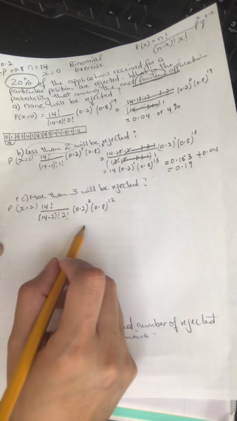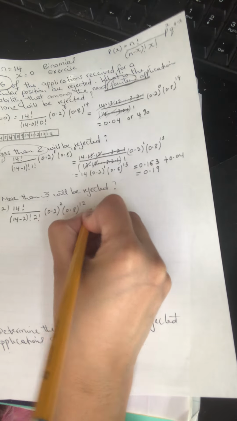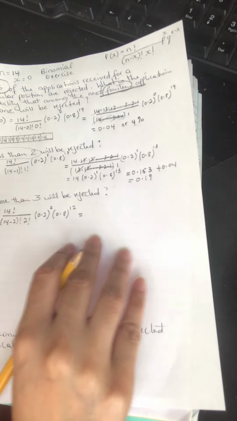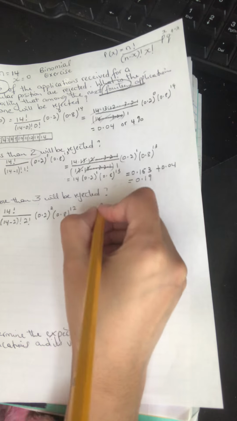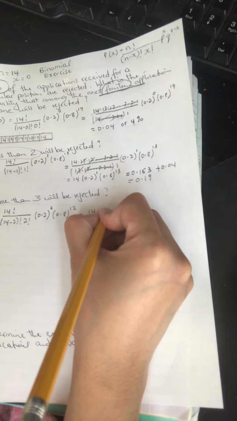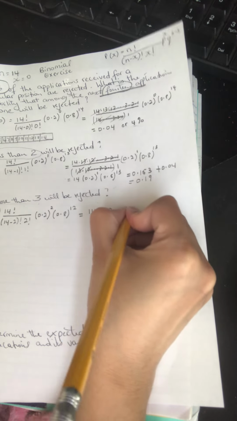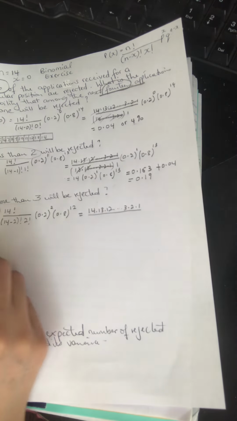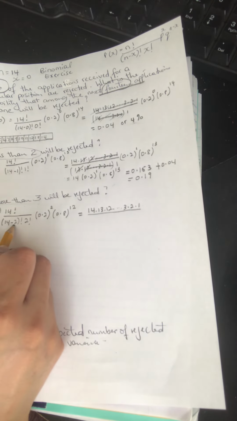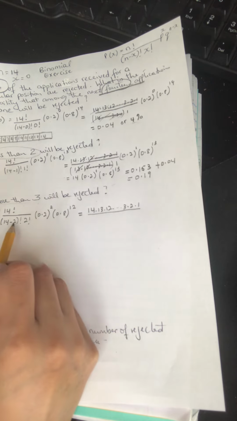Get that? Now we have to simplify this. We're doing the same thing. 14, 13. So 14 minus 2, that gave us 12. That is how we got this 12, is 14 minus 2.